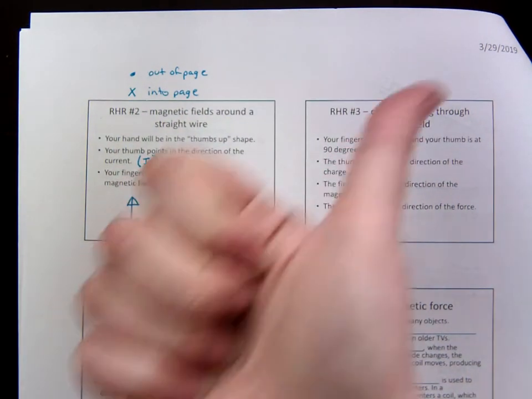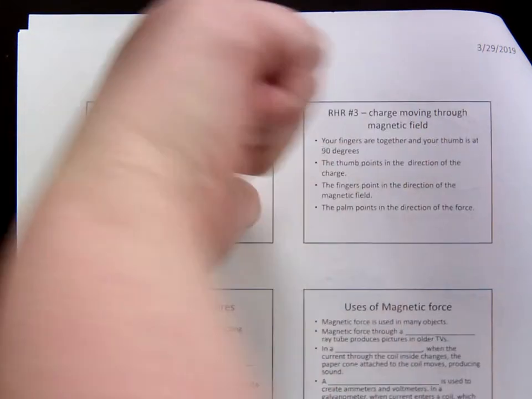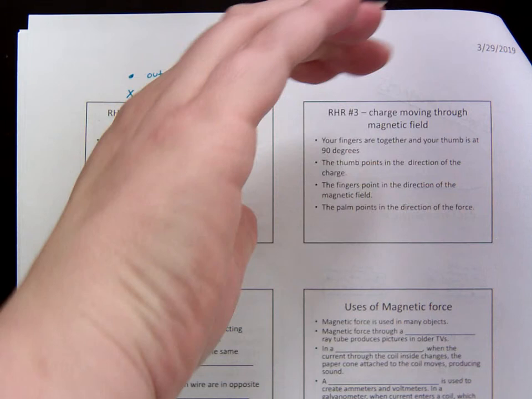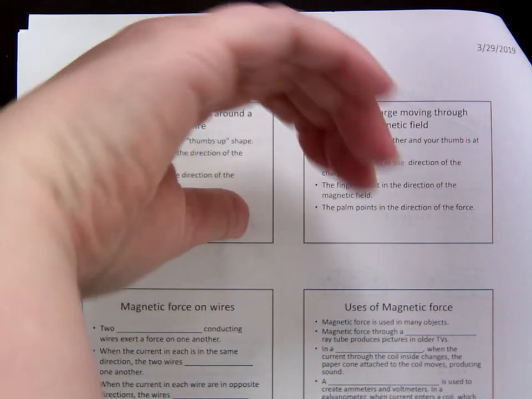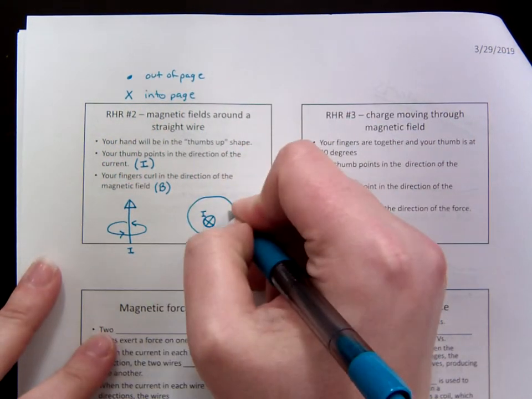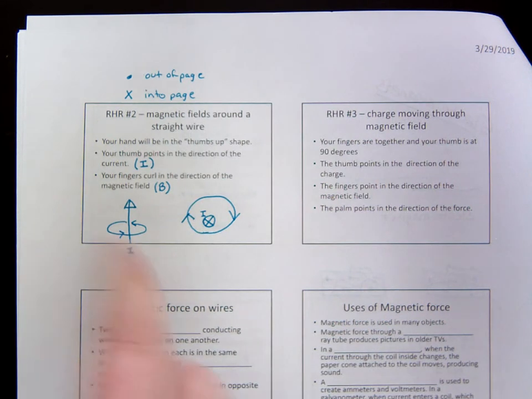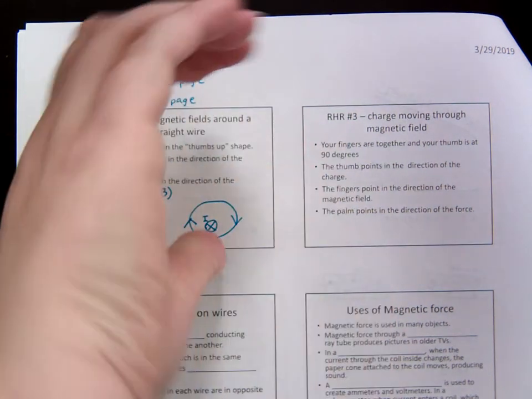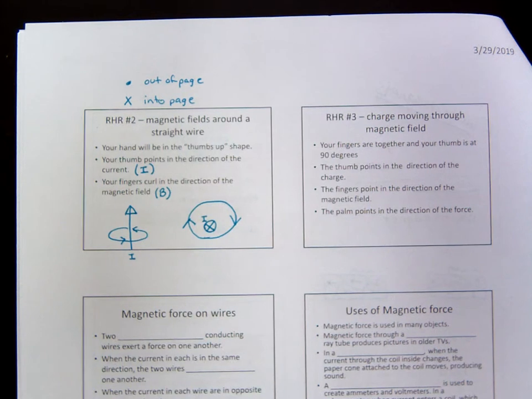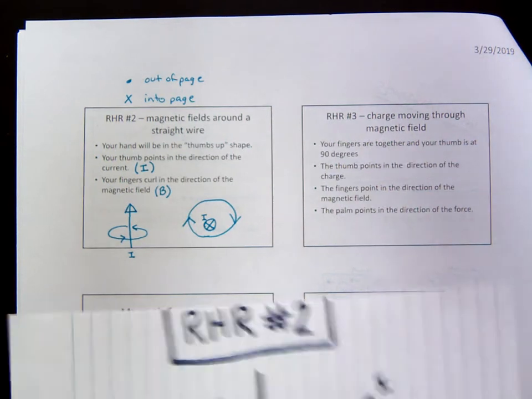So when I have my thumbs up shape, my thumb for current is going to go into the paper. This makes my fingers wrap around this direction, clockwise. So my magnetic field is going clockwise around the wire.